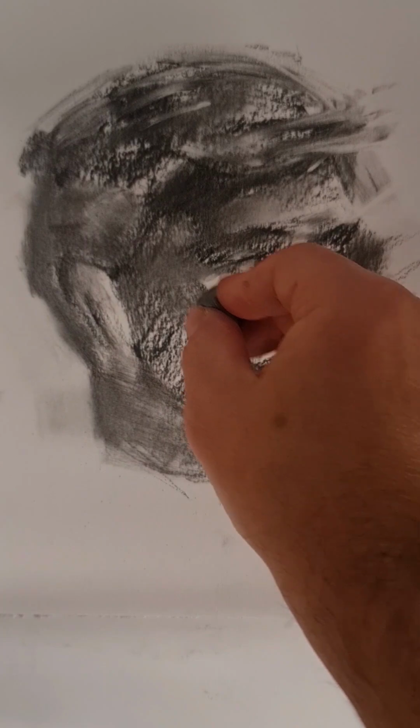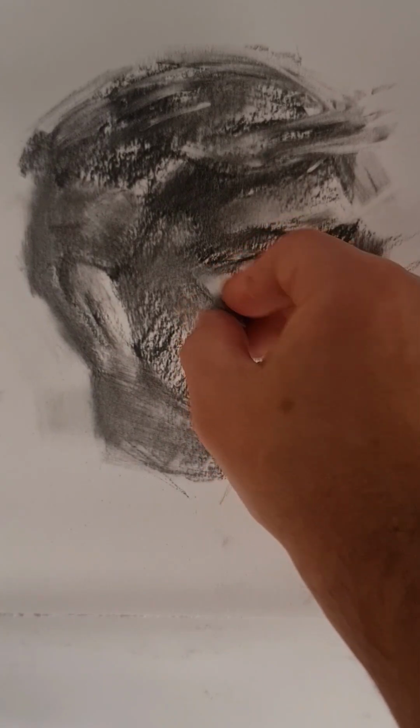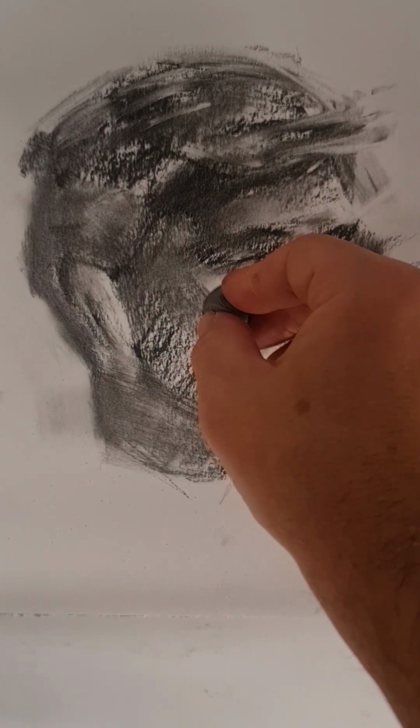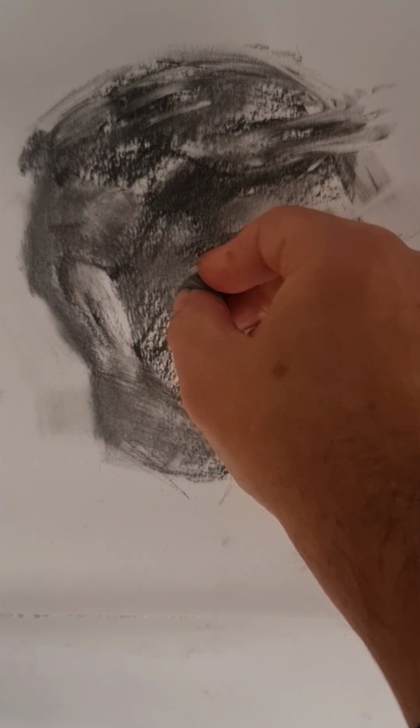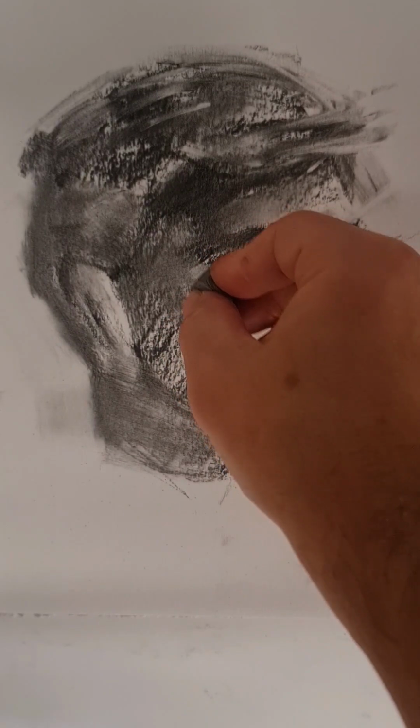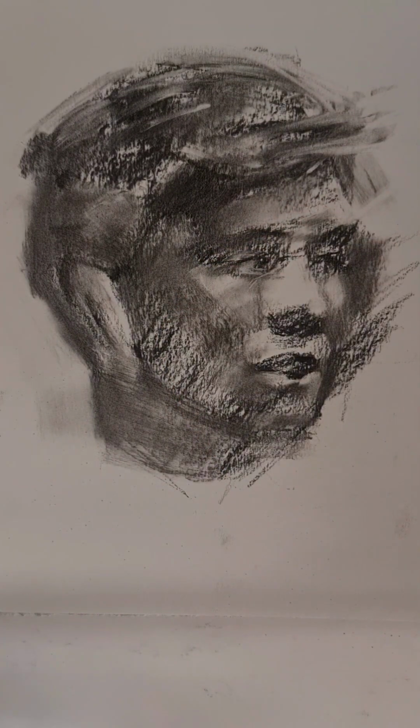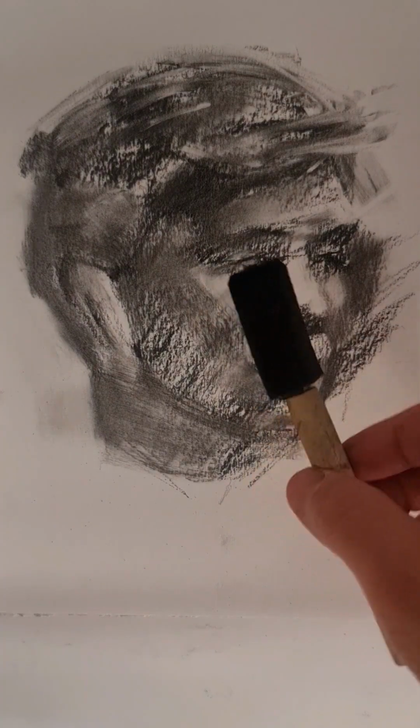Like for instance here, we've said that there are wider cheekbones, so I need to keep that in mind constantly and check with the original image. How close am I to the original image?